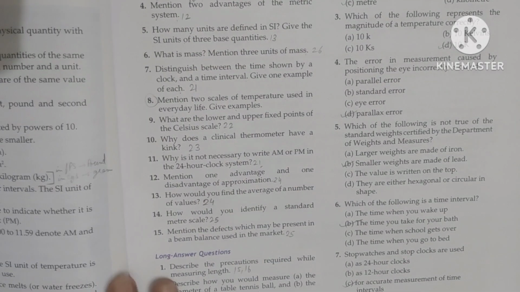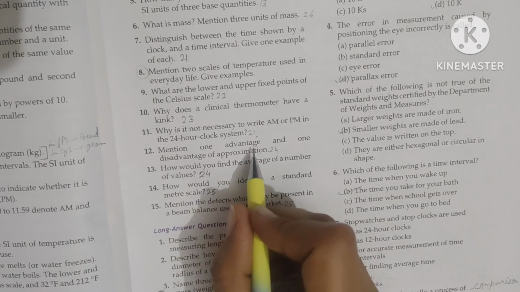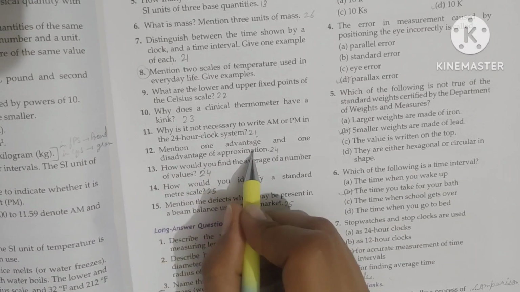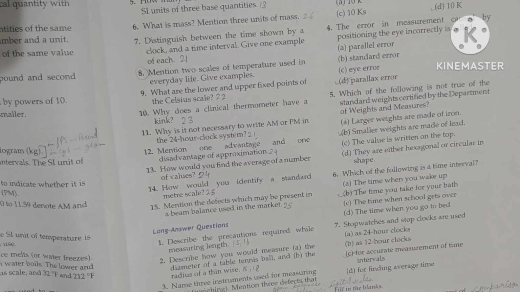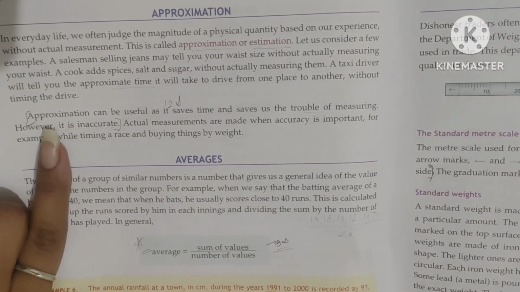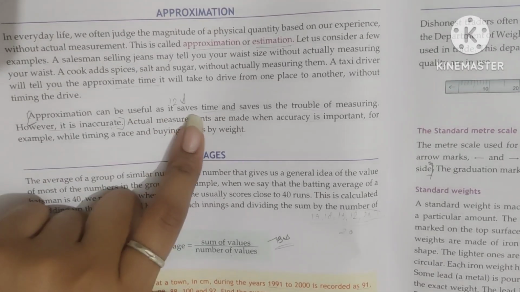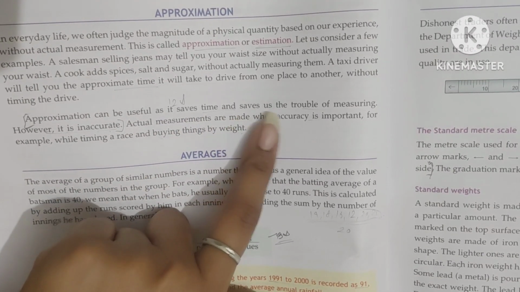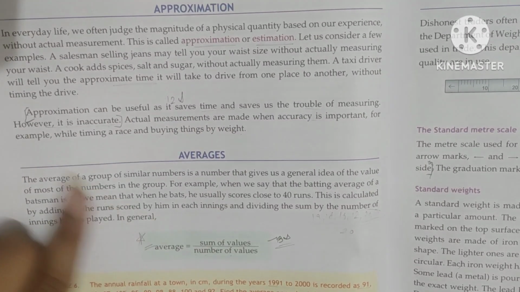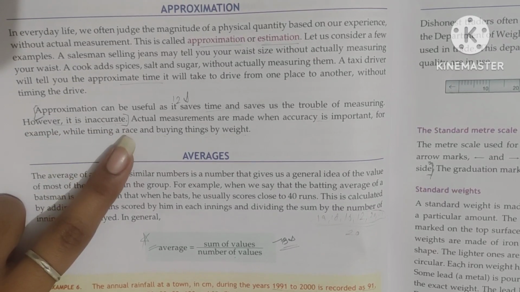Question number 12 now. Mention one advantage and one disadvantage of approximation. What is the advantage and disadvantage? Here is the advantage. Approximation can be useful as it saves us time, saves us the trouble of measuring. But the disadvantage is it is inaccurate.